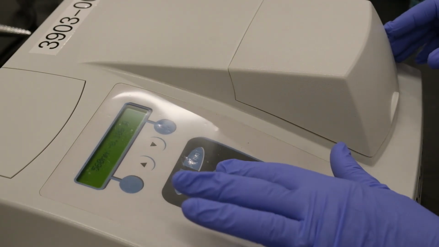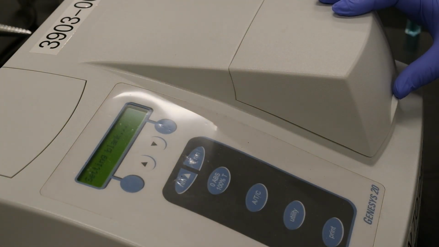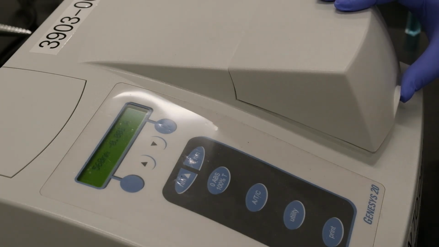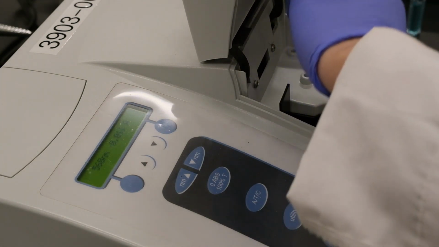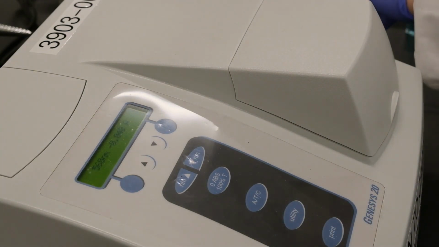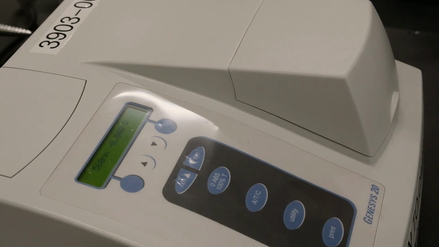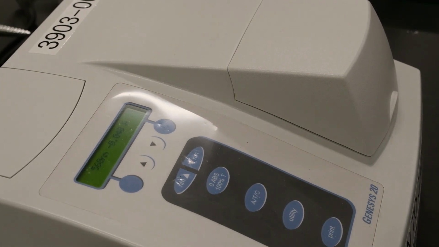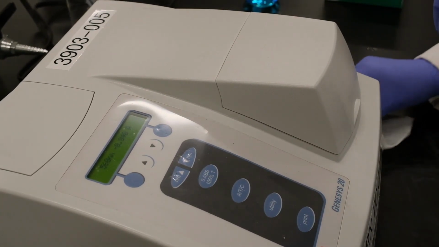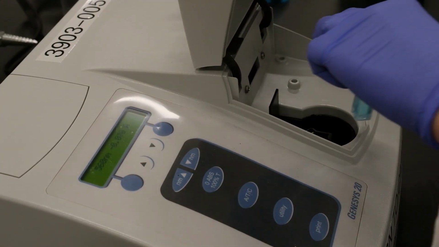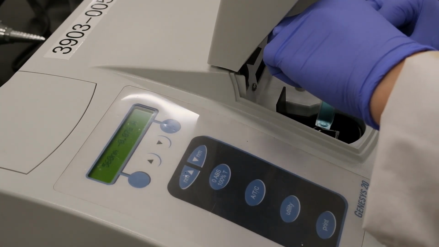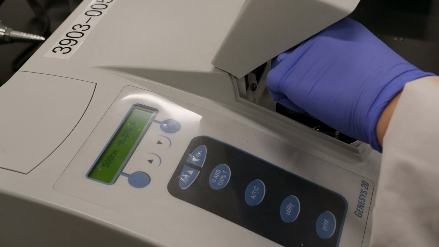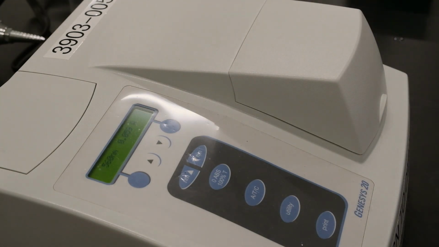Okay, so we are going to zero the machine. We put in the blank, we have the 0 here, remove the blank, clean with paper tissue our solution in which we diluted 3 milliliters of the brilliant blue, insert it, and do the first reading.